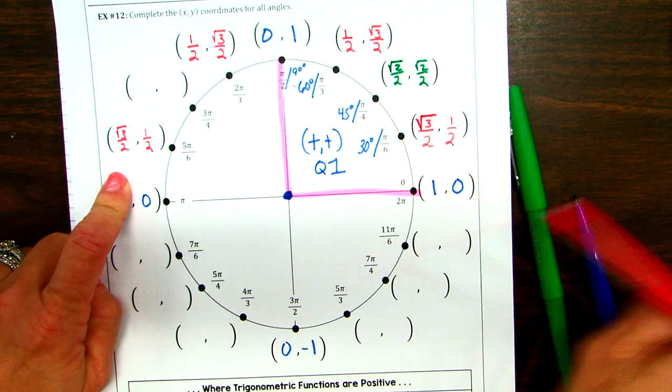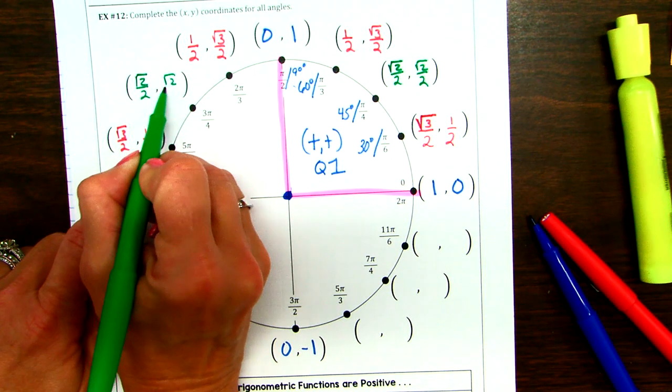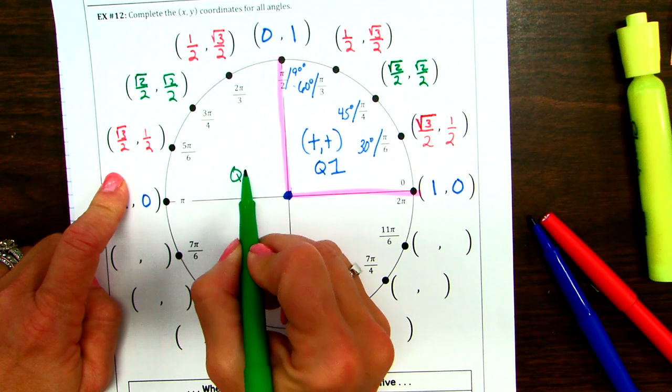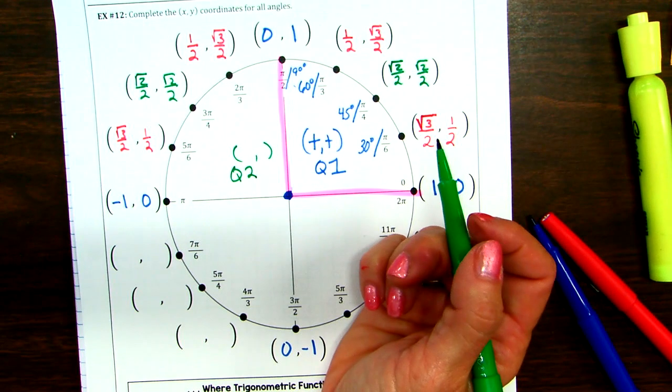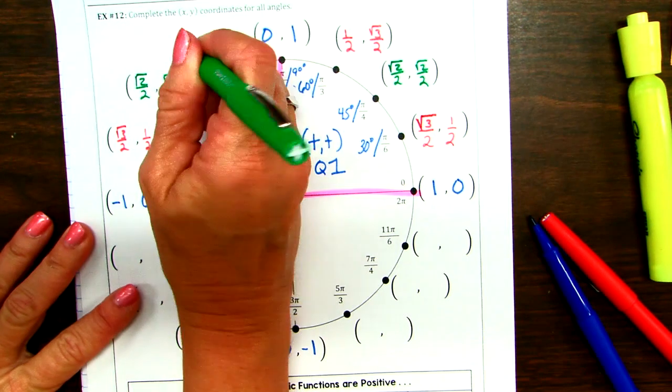And if you're a denominator of 4, you're going to be that really easy one that nobody ever messes up on. But what happens in quadrant 2 that's a little different? What's the only difference between quadrant 1 and quadrant 2? X is negative. Cosine is negative.